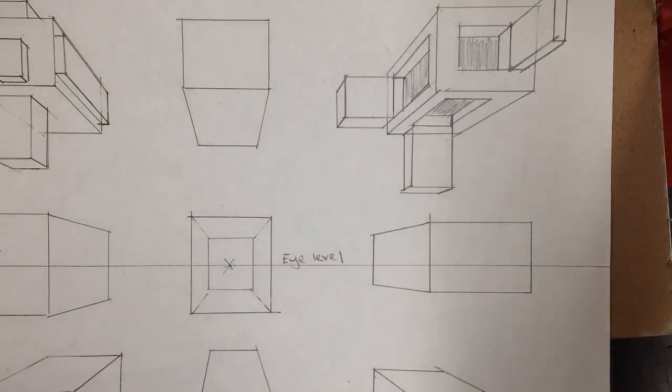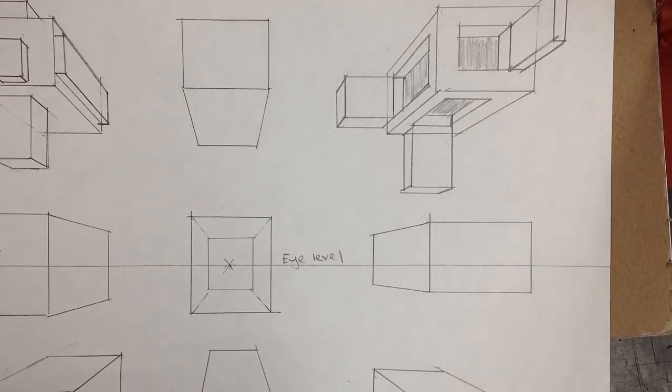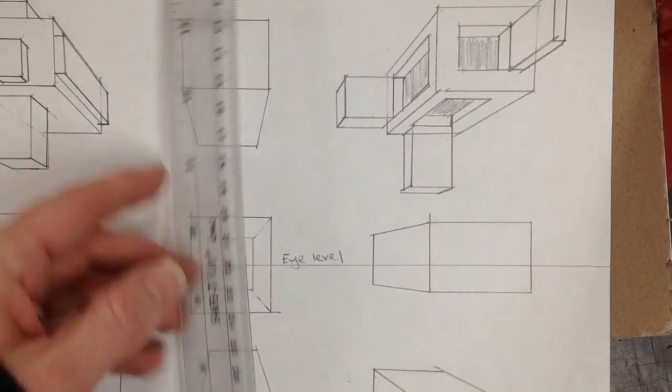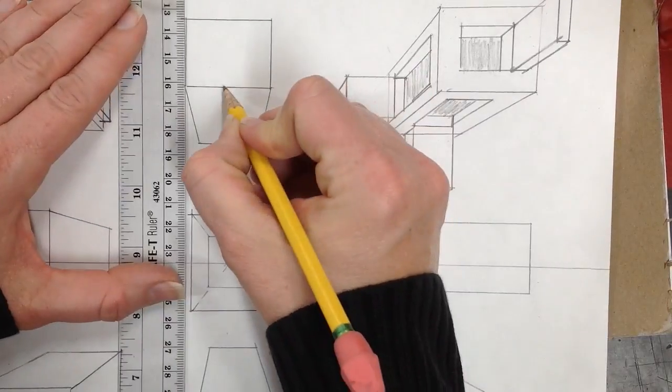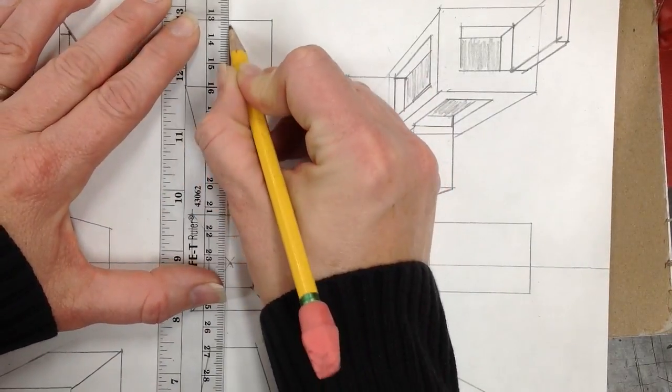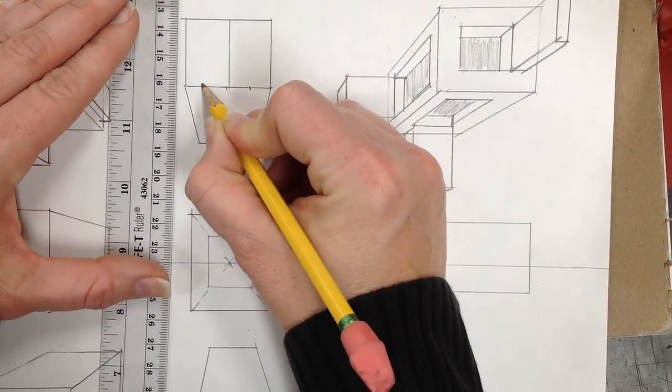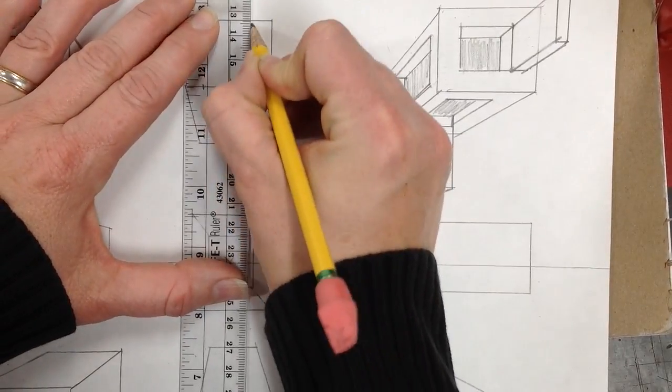This is the kind of pattern that I would use for cinder block walls or tiled floors or tiled ceilings. I'm going to go ahead and draw the front of this and divide it up into space. Maybe I'm going to make it line up in the center here, so I'm going to break these up into fourths.